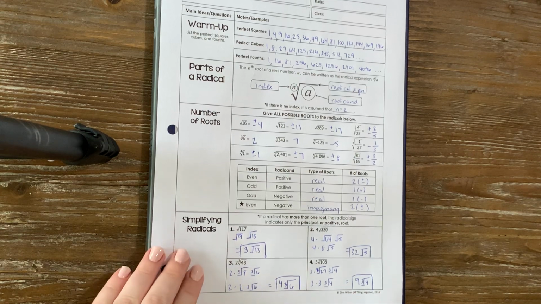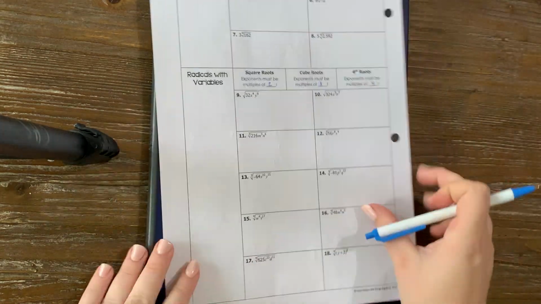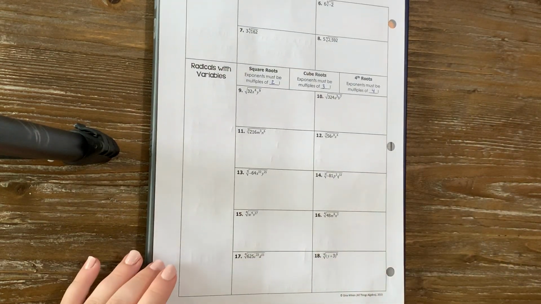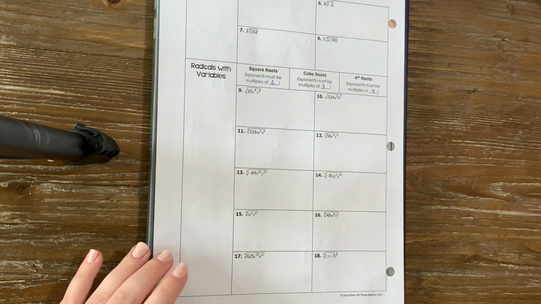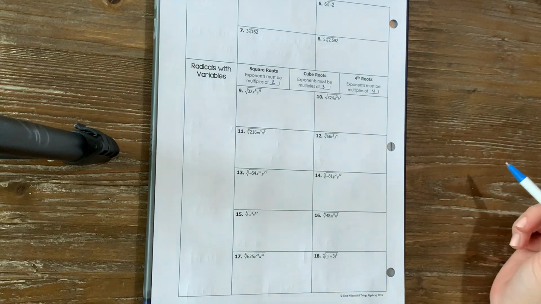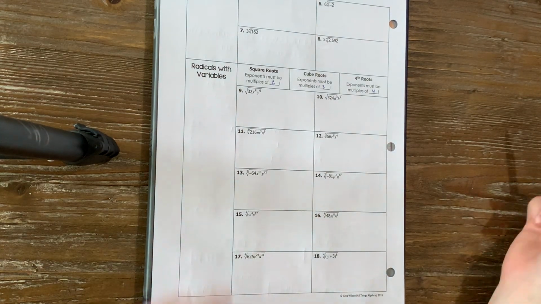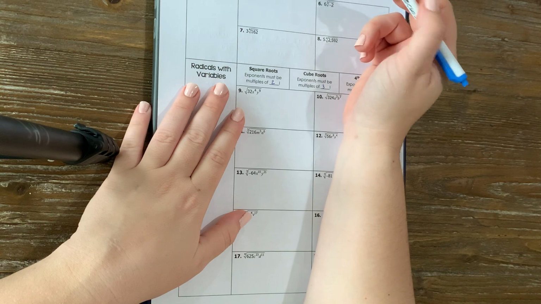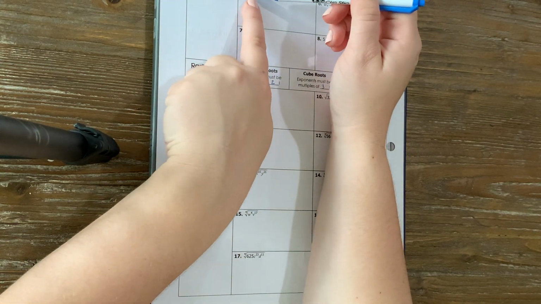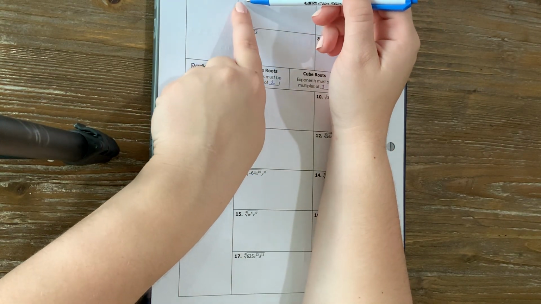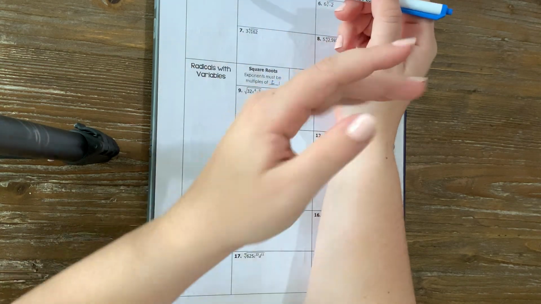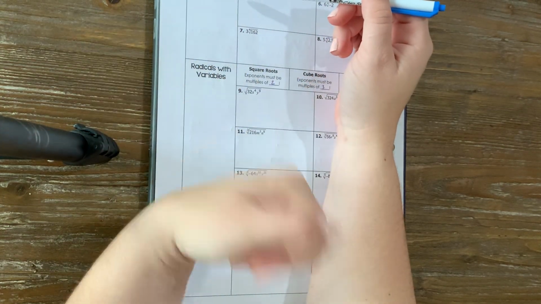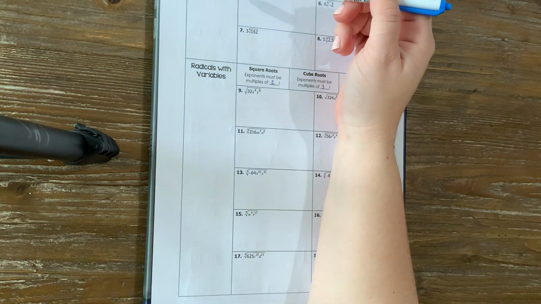Okay, flip over to the other side. Number 5, cubic root of negative 250. Still looking at the perfect cubes list. The largest perfect cube that goes into negative 250 evenly is negative 125. Now, we always want to take the negative out of the radical. So remember, the first radical is always the one that is your perfect square or perfect cube, whatever it is.